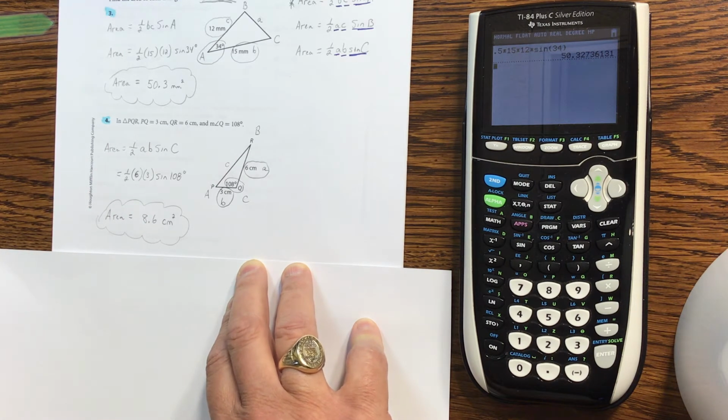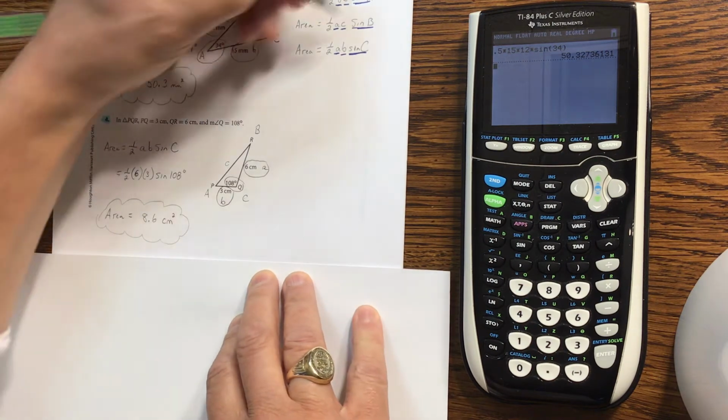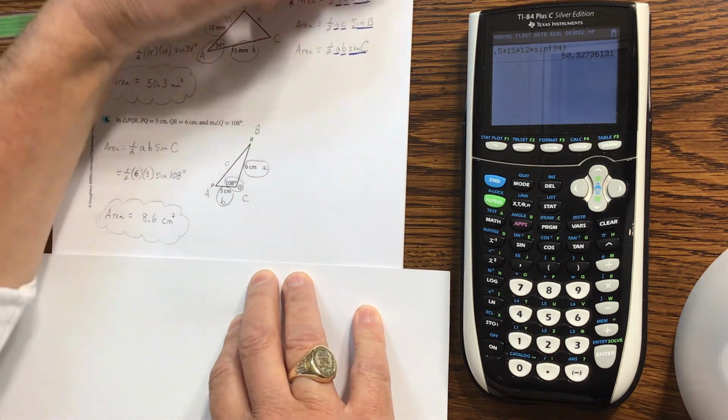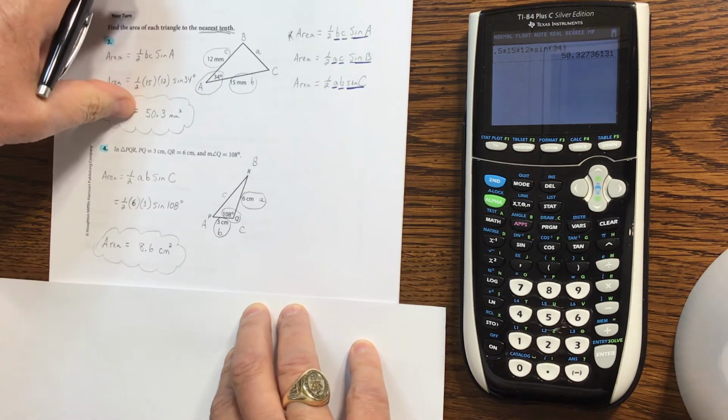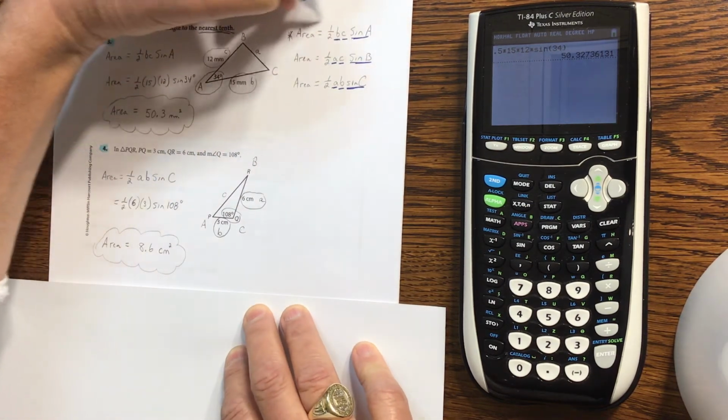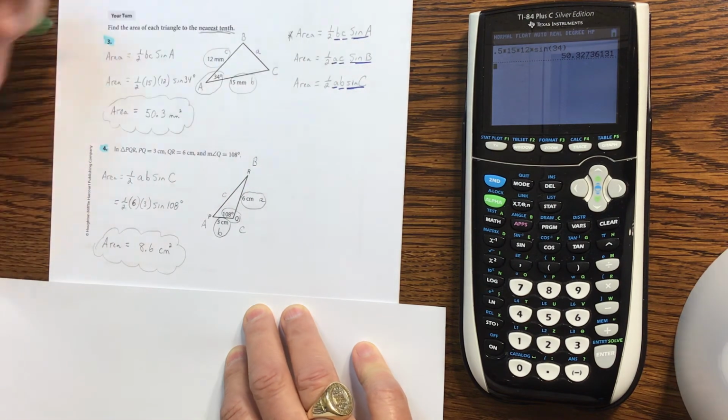All right. Again, this is the area. These are finding the area of a triangle. And it all depends on what they give you and how you labeled your triangle.